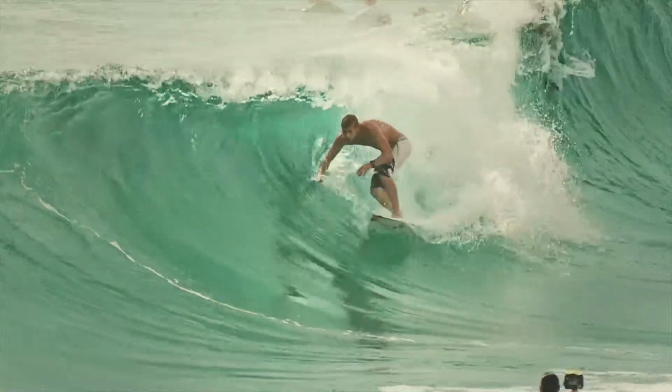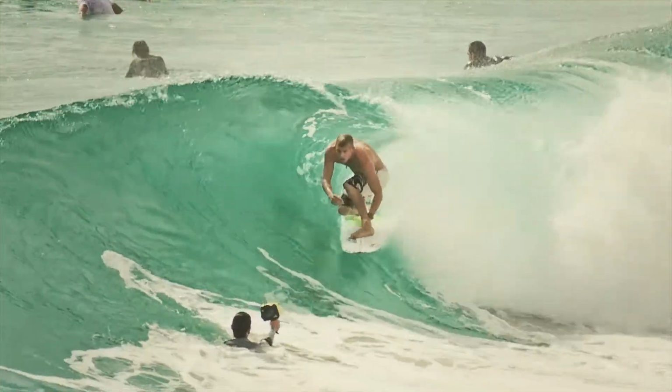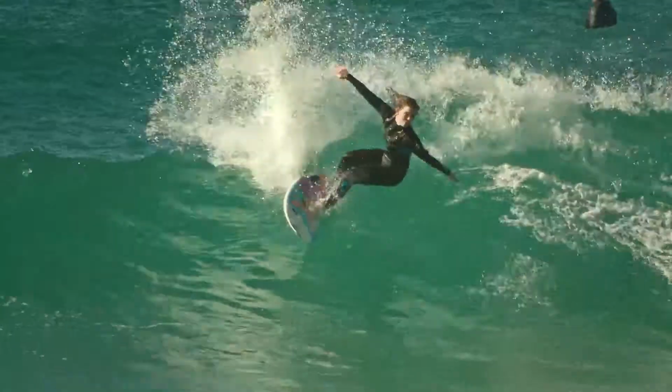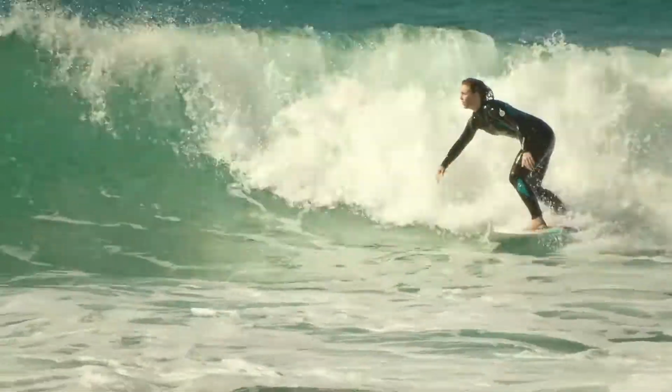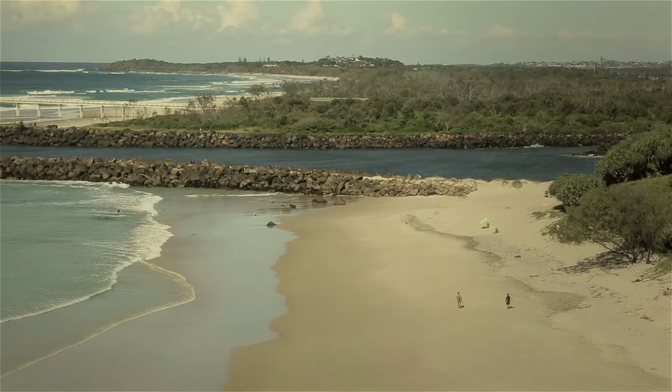It's not only the sand itself, which is essentially the foundation for the banks, but there's other influencing factors such as wave height, wave period, wave direction, winds, tides. All these things come into play to produce our high quality beach breaks that we have up and down the Gold Coast.